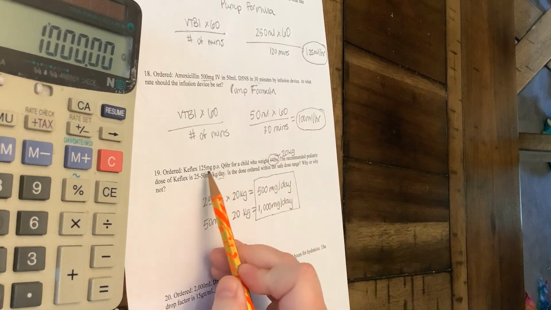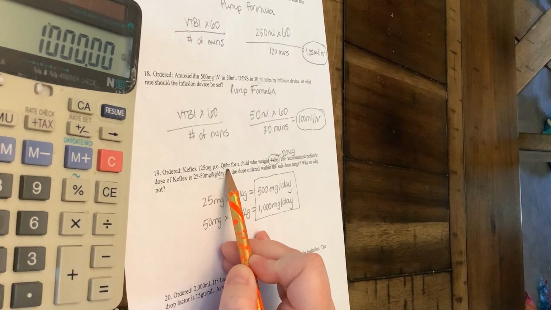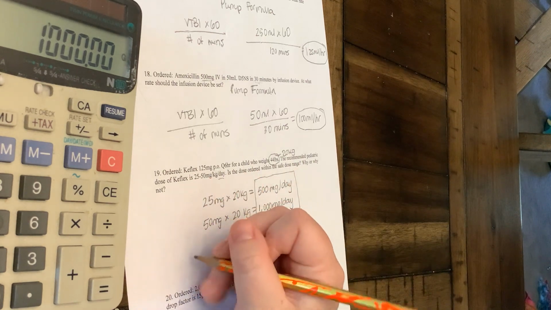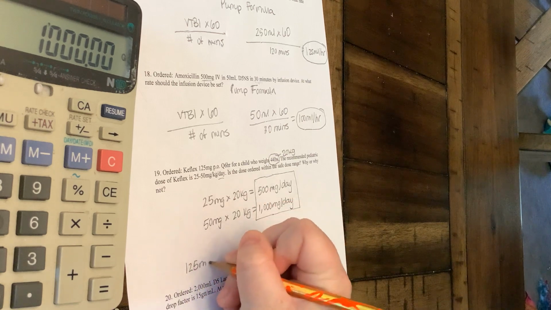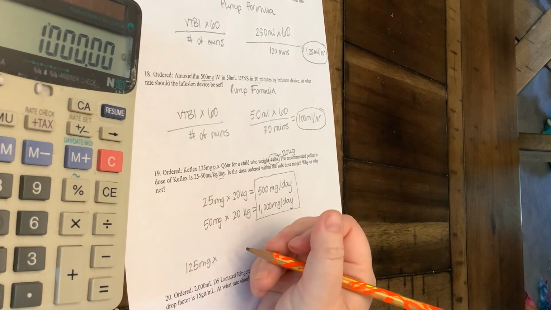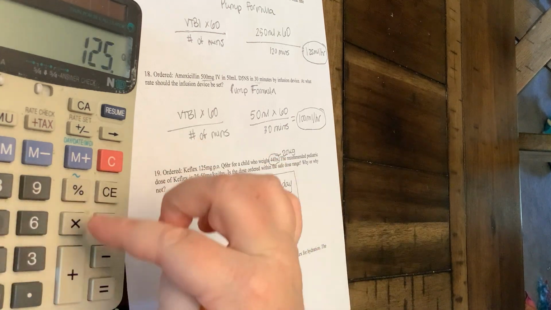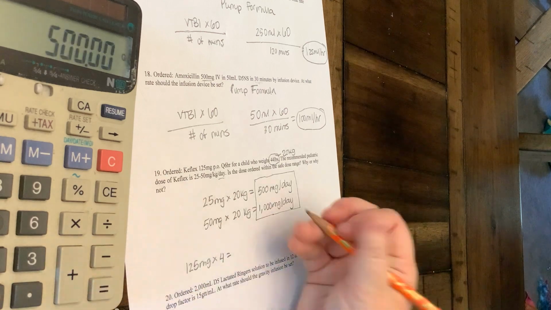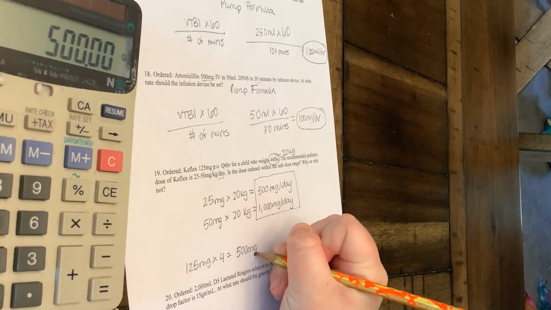What is ordered is 125 milligrams PO every 6 hours for a child who weighs 44 pounds. So if they're getting 125 milligrams every 6 hours, aka 4 times a day, if we do 125 times 4, we get 500 milligrams.